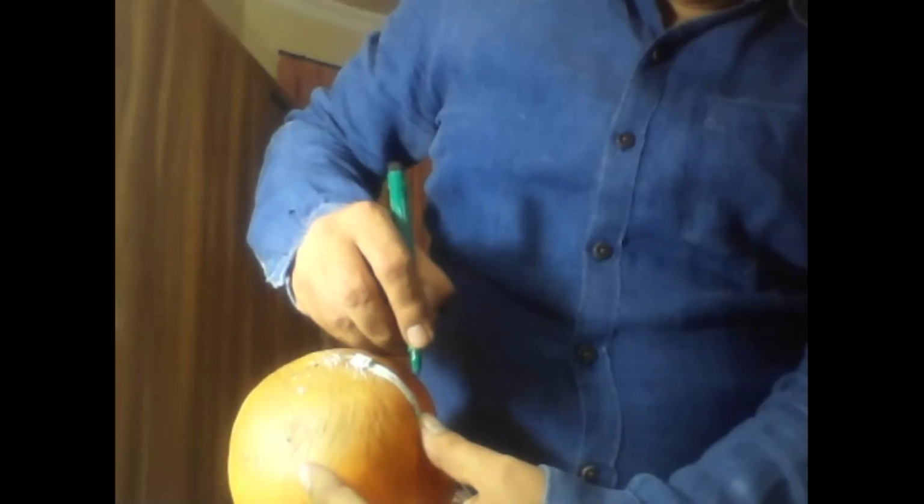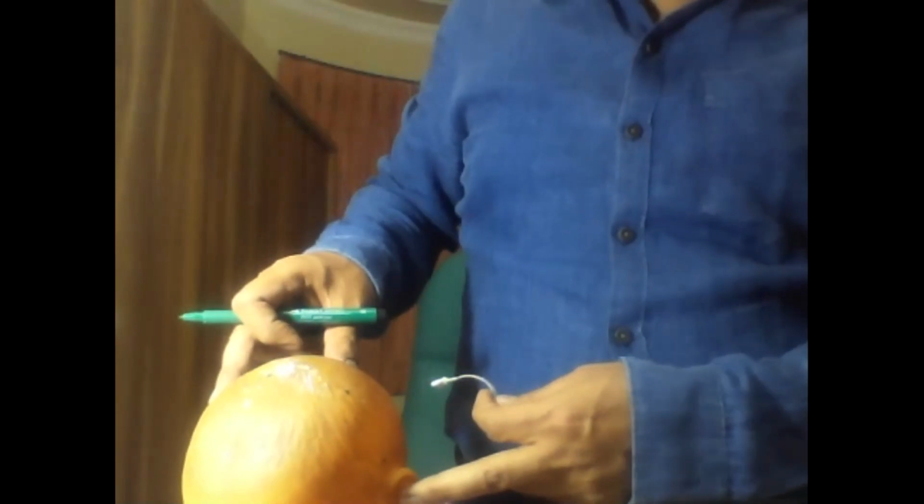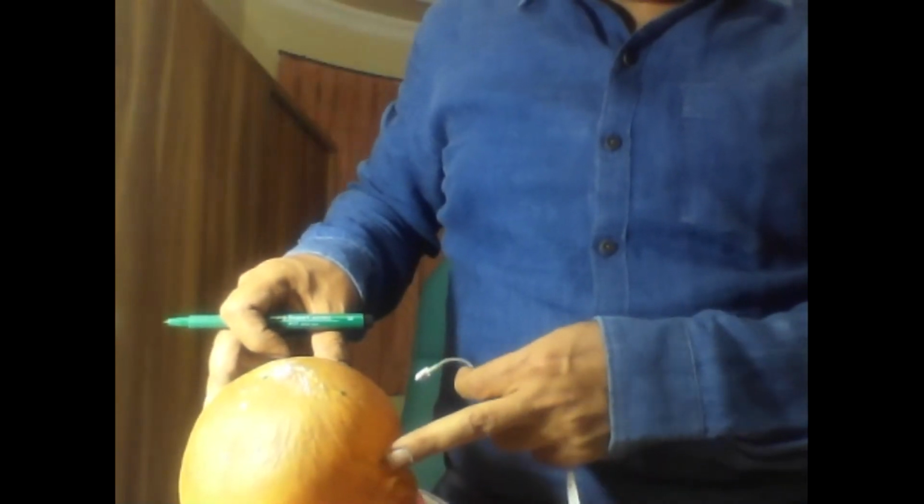So starting from here, 1, 2, 3, 4, 4.8. So this point is 10% from the pre-auricular. So this should be 2.4. Yes. So from the pre-auricular to this is 10%. This is called T3. This is C3. This is CZ.